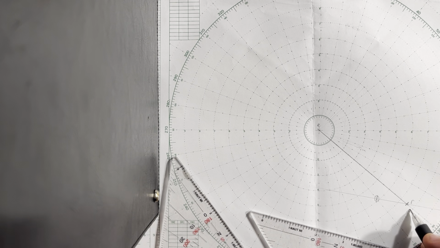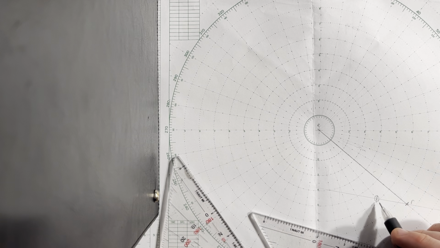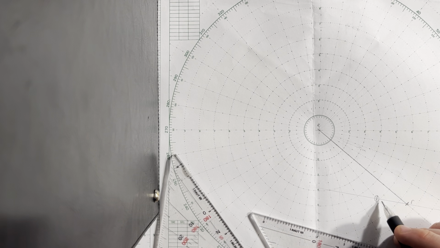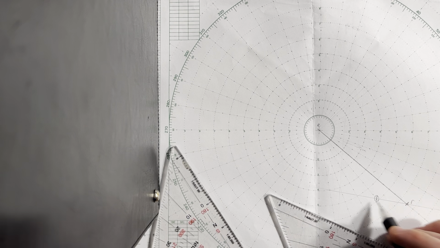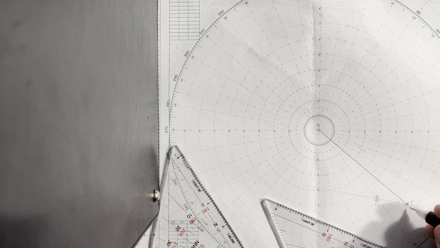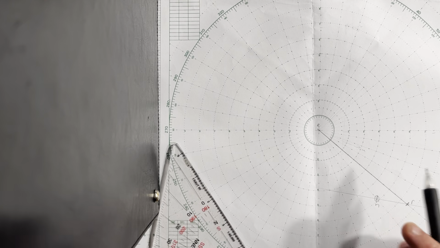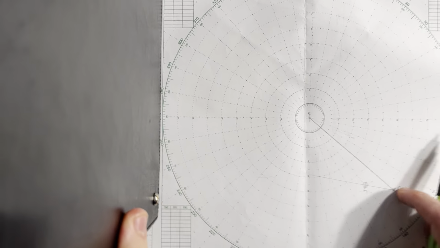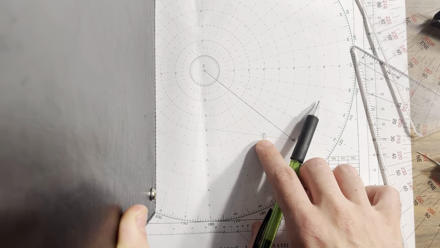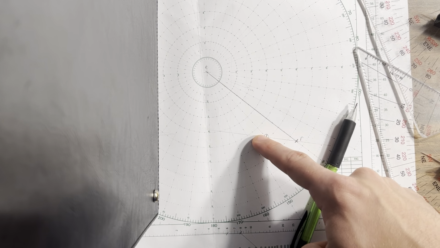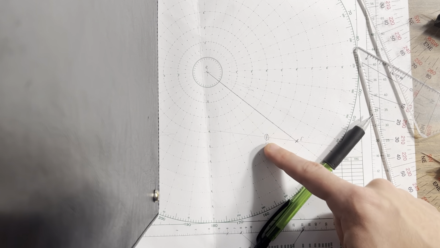So if this is where we were supposed to be going, and this is where we actually were, we already know that this right here is the direction of set and drift. We'll label that RM, because just like if you imagine this on a paper chart, this would be our DR position and this would be our fix. And we would see that we got pushed this far in this direction.